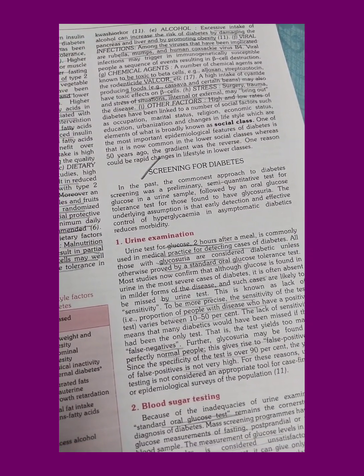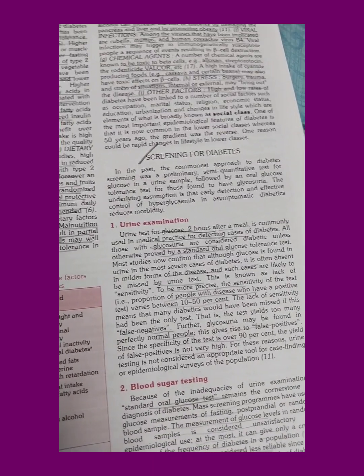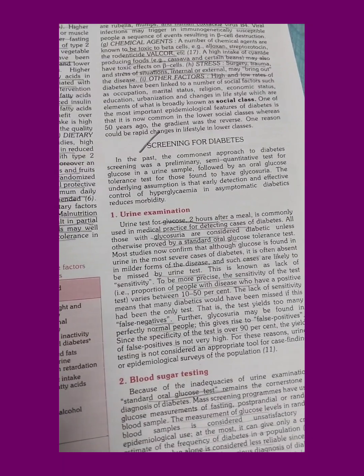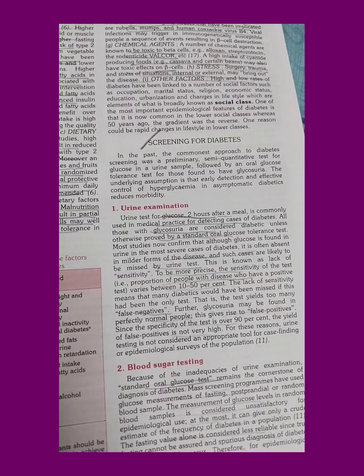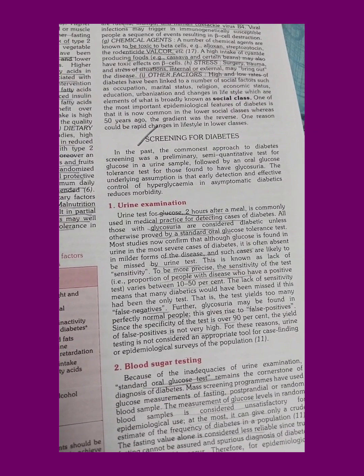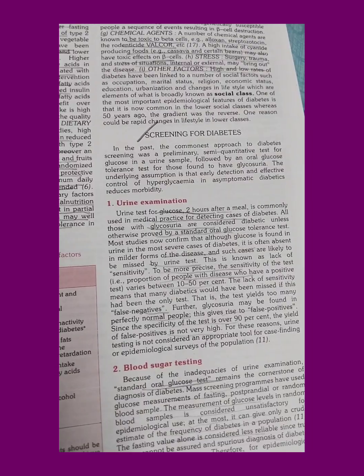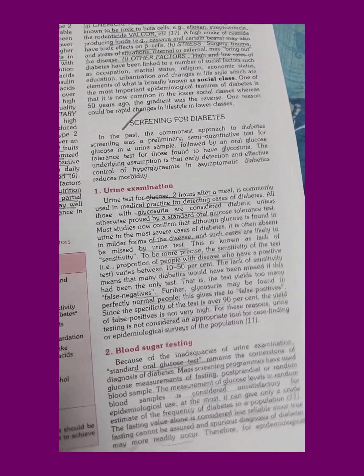But false positives and false negatives also occur, so probably this is not considered an appropriate tool. Blood sugar testing is the OGTT, oral glucose tolerance test. We will give 75 grams of glucose when the patient comes, mix it in water and ask him to drink. After that we will do this oral glucose tolerance test.